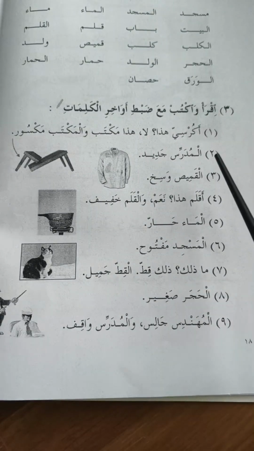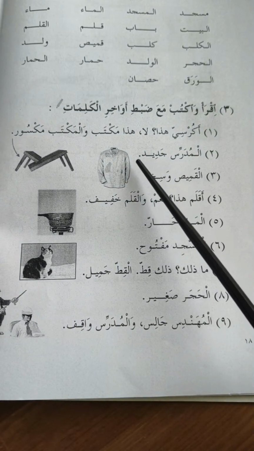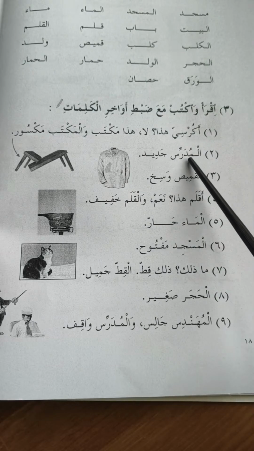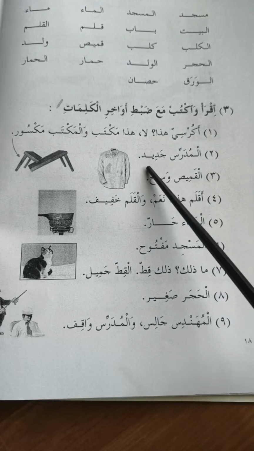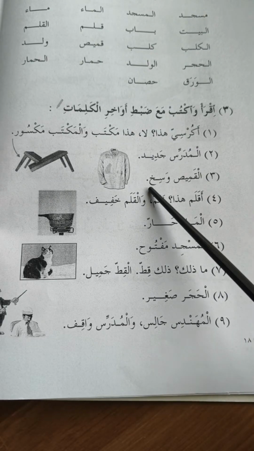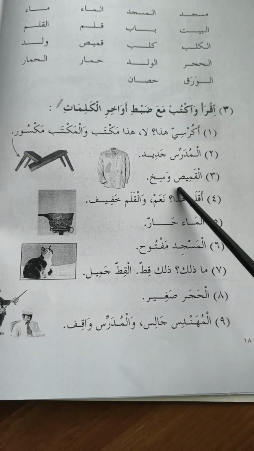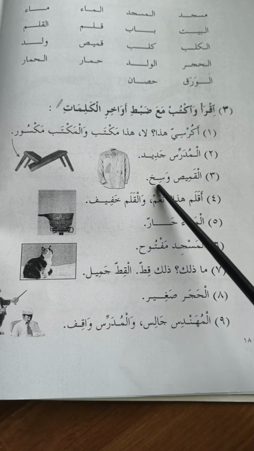Right. Number 2. The teacher is new. So he is a new teacher. Okay. The shirt is dirty.